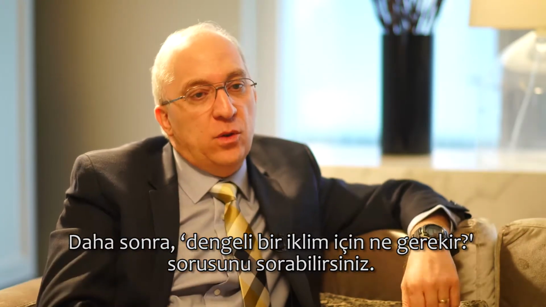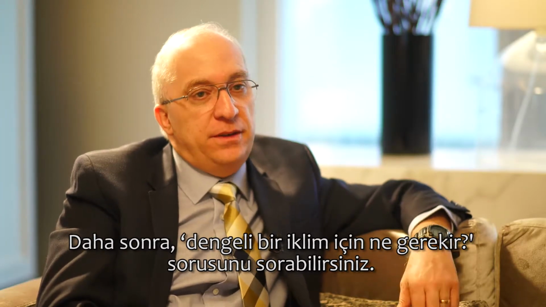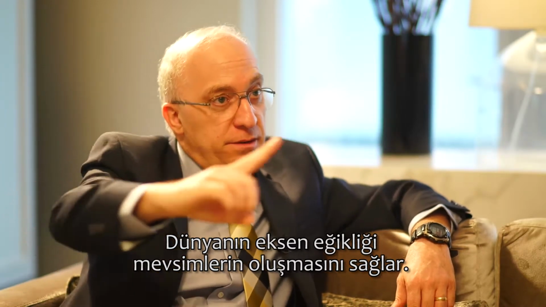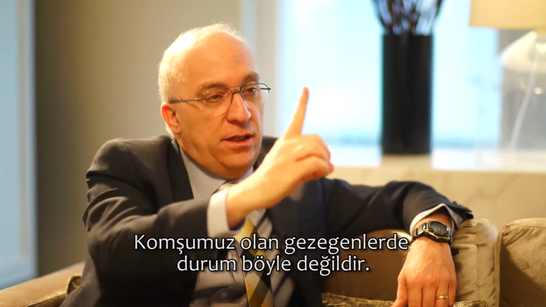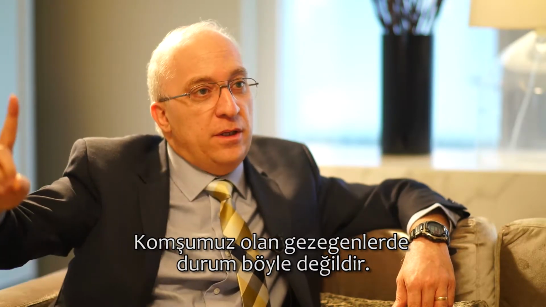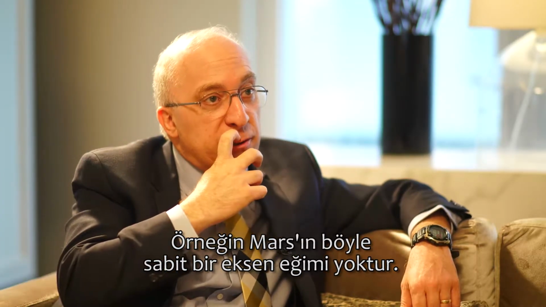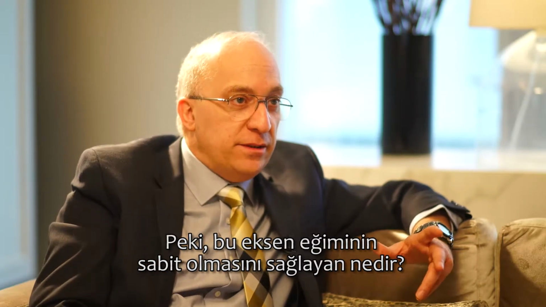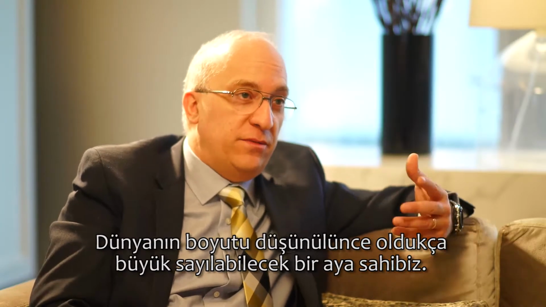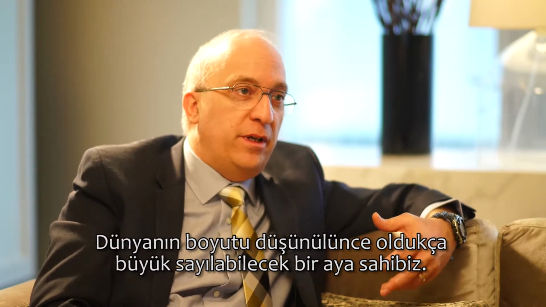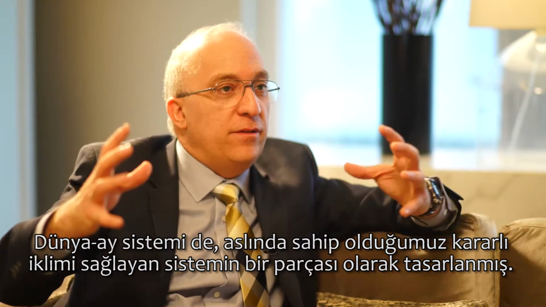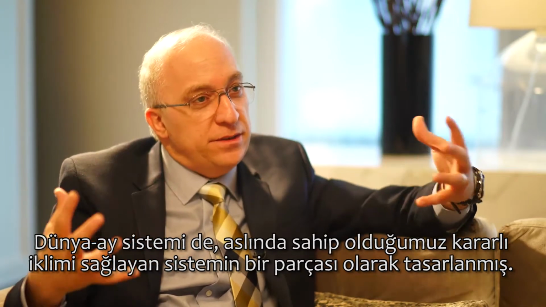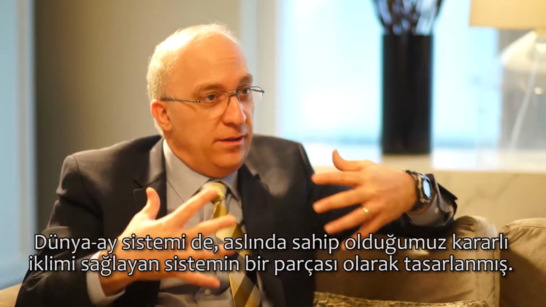And then you can ask, what does it take to have a climate that is stable? The Earth's axial tilt gives us the seasons, but it is also an axial tilt that is not wobbling as we go around. This is not the case for our planetary neighbors. Mars, for example, does not have a stable axial tilt. Where does this axial tilt stability come from? We have this very large moon relative to the Earth. Our moon is actually part of a system that is really designed to keep us having a stable climate.